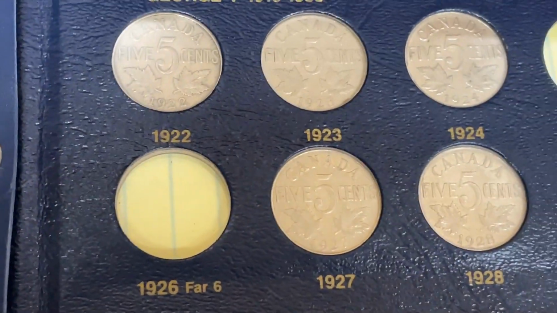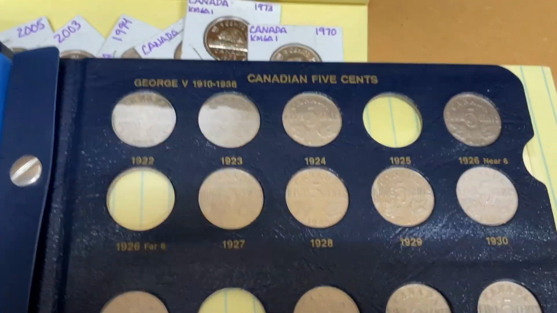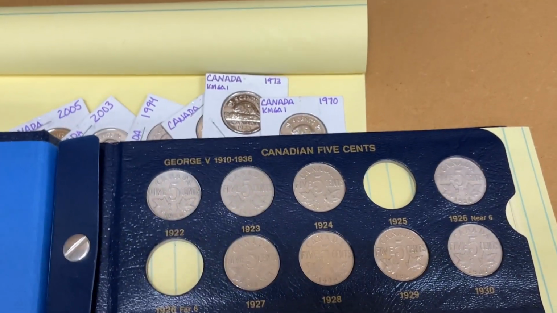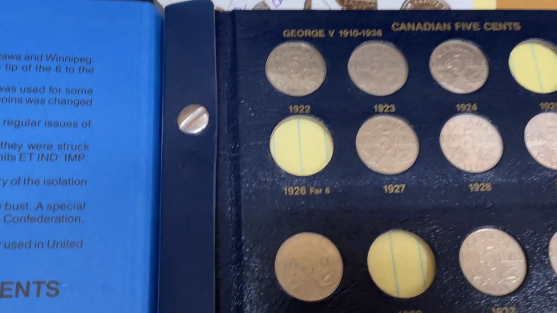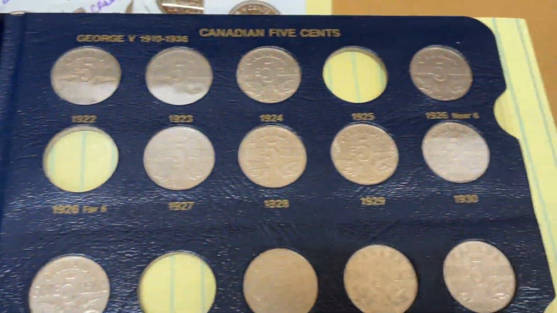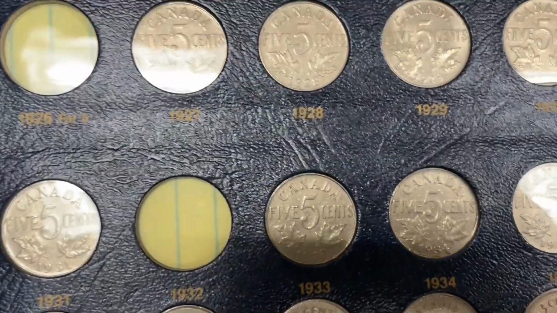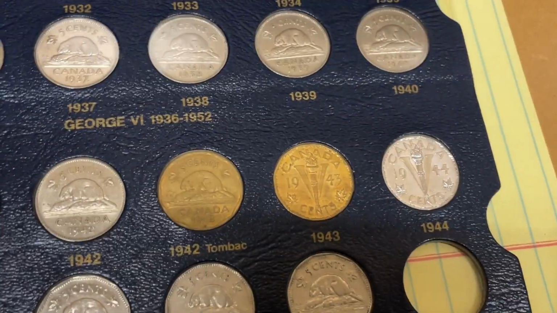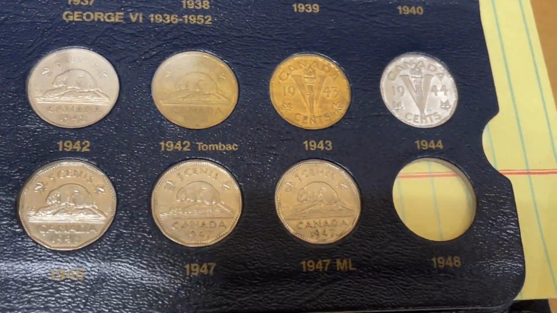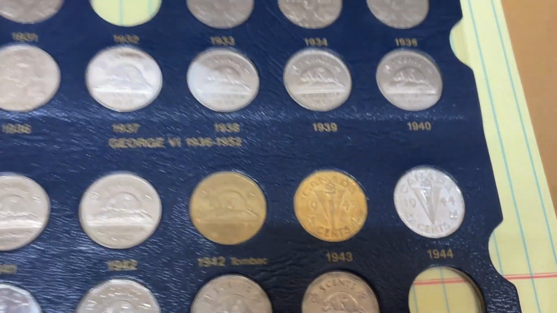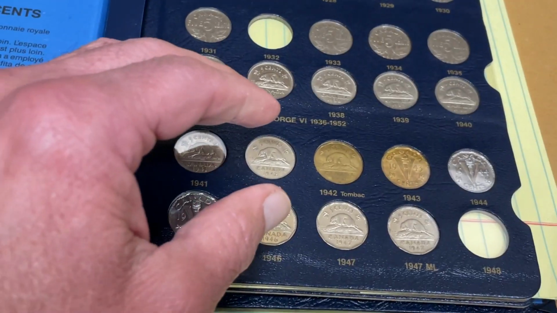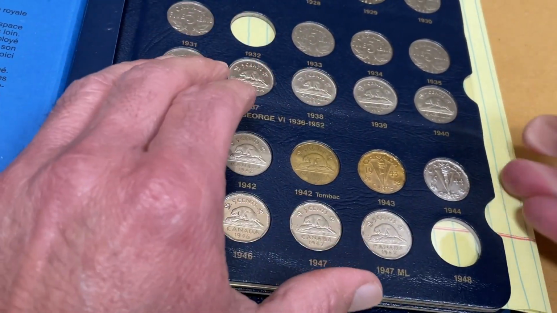I'm missing 1925, obviously 1926, and then 1932. Way at the very bottom, I am missing a 1948, and let's go to the next page.